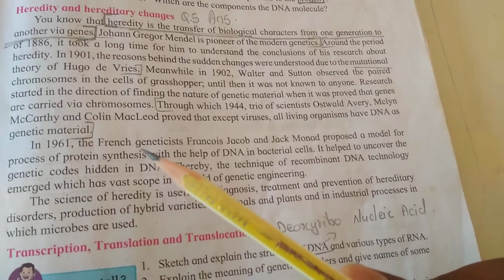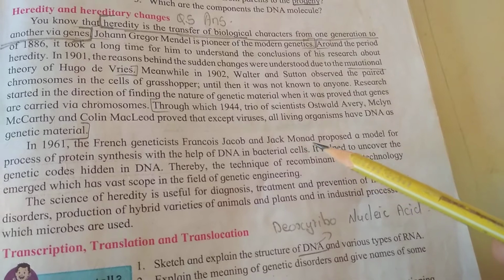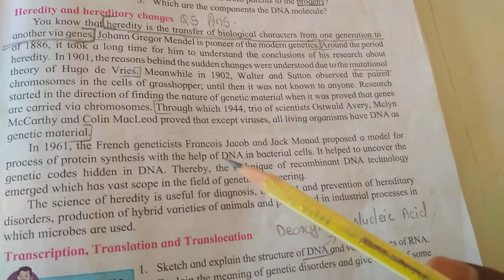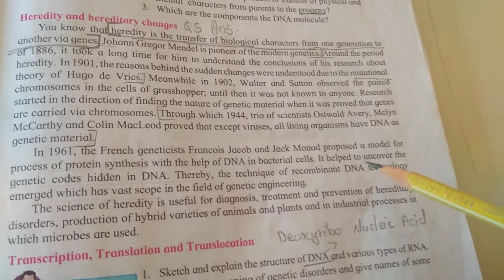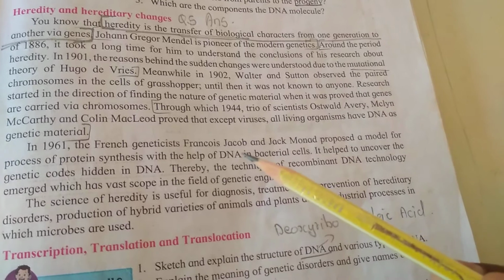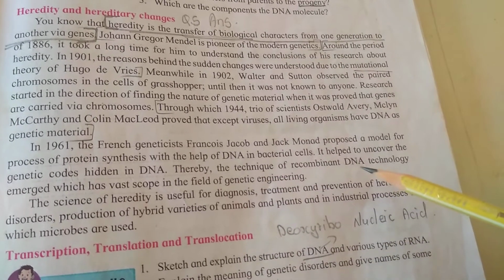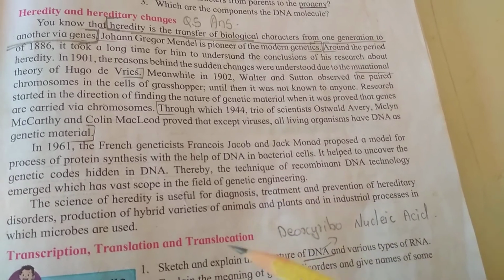In 1961, the French geneticists Francois Jacob and Jacques Monod proposed a model of the process of protein synthesis with the help of DNA in bacterial cells. It helped to uncover the genetic codes hidden in DNA. Thereby, the technique of recombinant DNA technology emerged, which has vast scope in the field of genetic engineering.